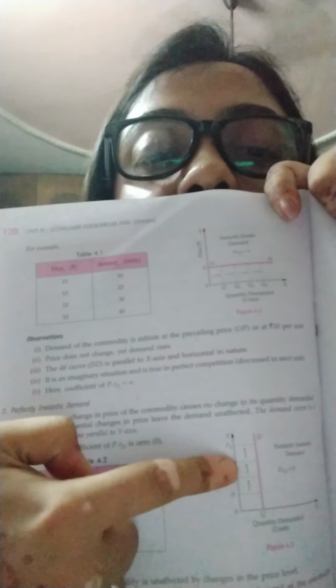See, even if the price is changing to P, P1, P2, P3, the demand is unaffected. So what is this condition? This is perfectly inelastic. Is it matching what I am saying? Why is it perfectly inelastic? Because the demand is not responding. Even if the price is changing, the demand is not responding. So it is inelastic in nature.